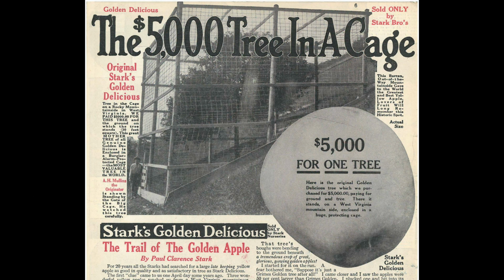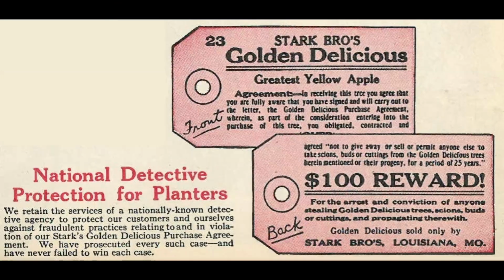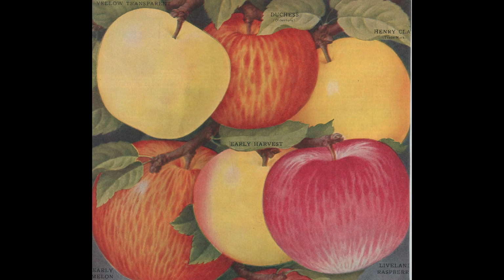They built a cage around it and had an alarm on it to keep people from stealing scionwood and propagating their own trees. Each tree that came out had a tag on it saying, this tree is trademarked, this tree is patented under your agreement, and if you start propagating this illegally, we will prosecute you. And we have won every case that we've taken to trial. So I know that the owner of this orchard bought this tree from the Stark Brothers catalog, so I can look through the other pages of the catalog as a basis for identifying the rest of the trees in the orchard.